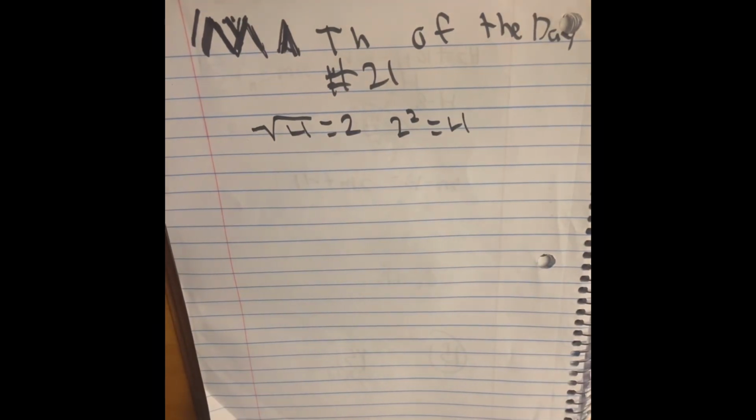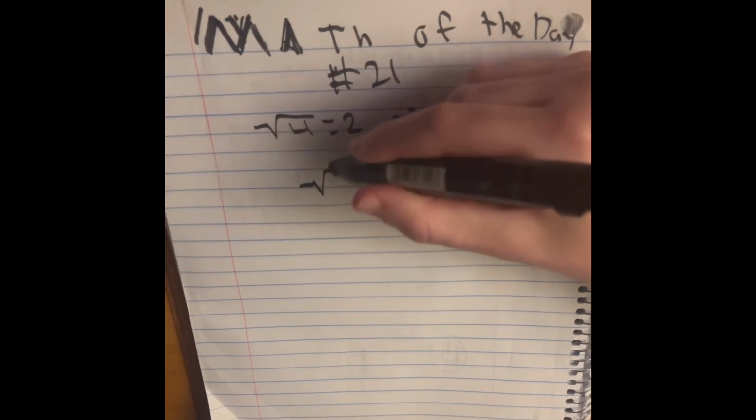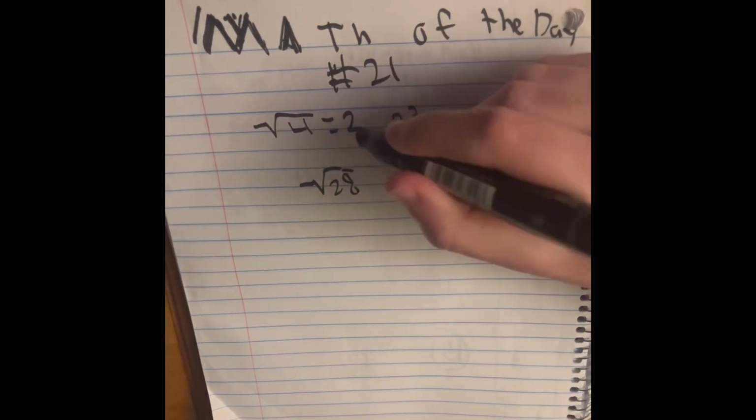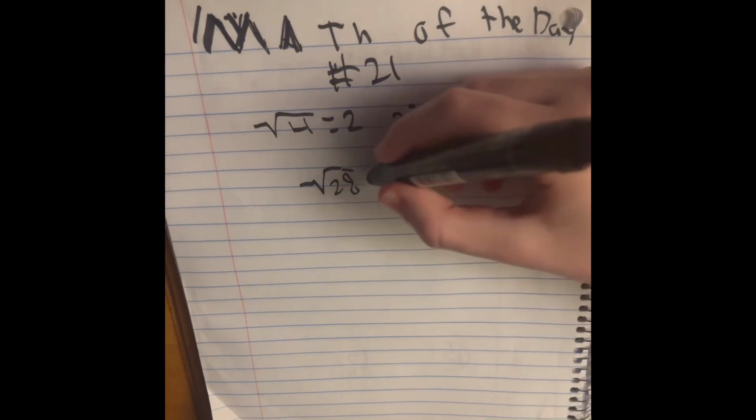Most square roots of numbers are irrational because, unlike in this example, they can't be defined as a fraction or decimal, and we have to approximate their values. An example of this would be the square root of 28. And today, we're going to be trying to find an approximation of the square root of 28.